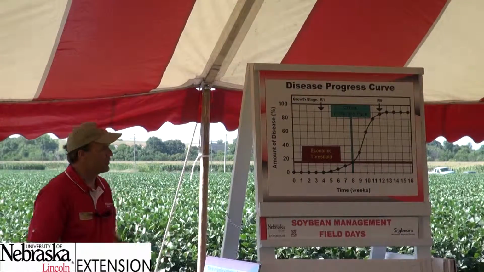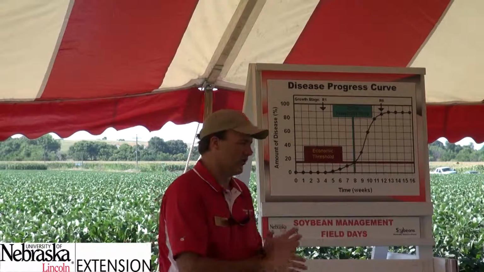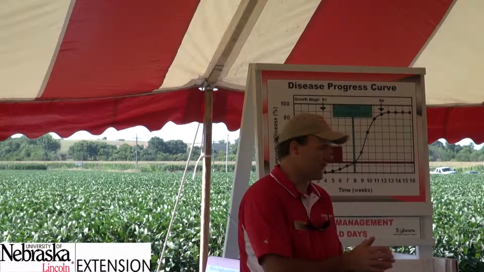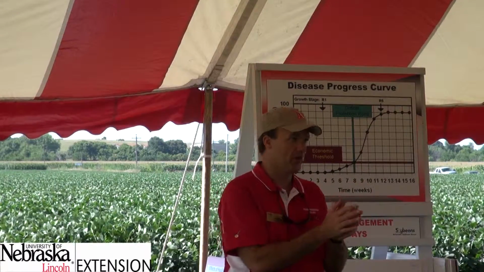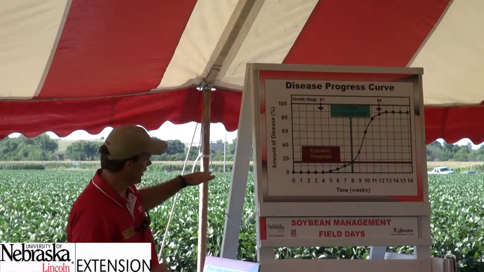The other thing I want to talk through just a little bit is when we use a foliar fungicide. This would be in a situation where we're trying to manage a disease in any crop, and we're trying to get that disease when it's low. Hit it when it's low. We've got our progression curve here.